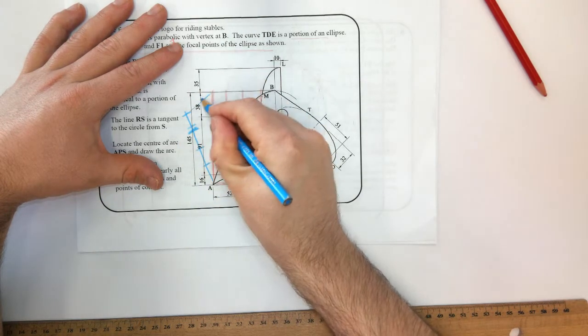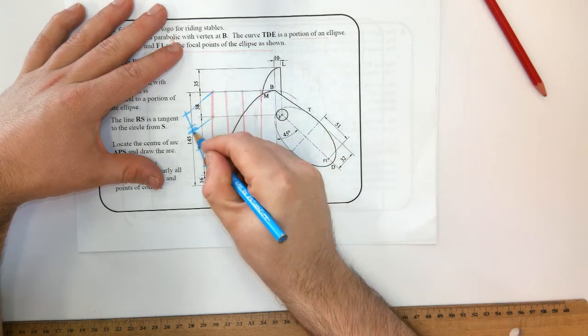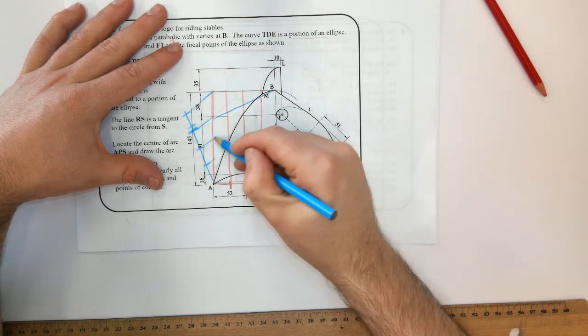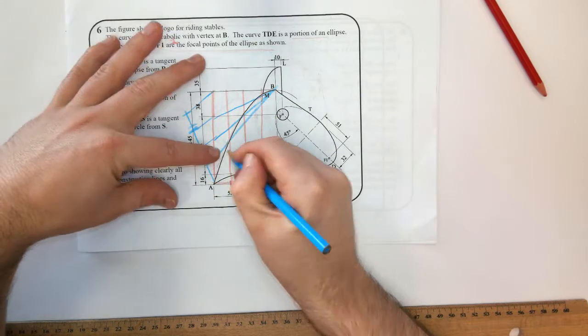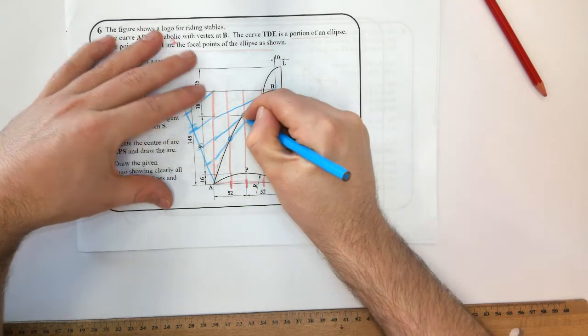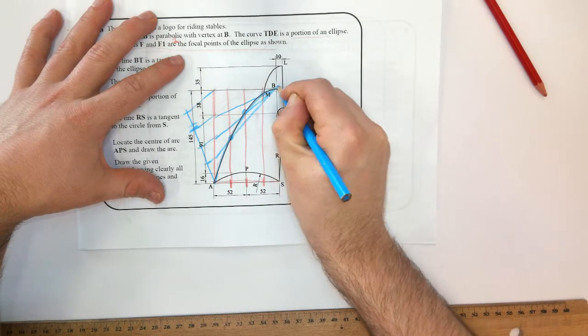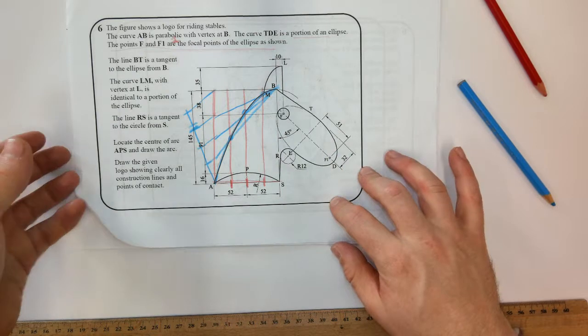We're going to draw lines parallel to each other, so that's the first one that's drawn, and then the rest of them are parallel. These go to the vertex B, and where the first one touches the first one is a point on the parabola, the second one touches the second one, third one touches the third one. Alright, that's that one.